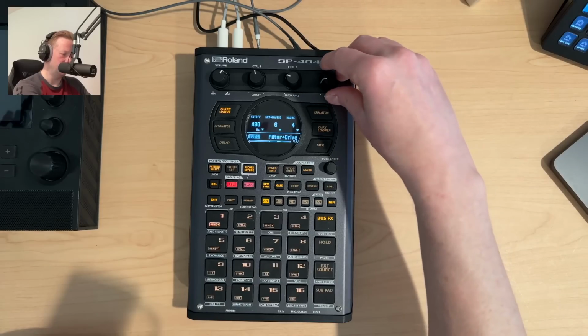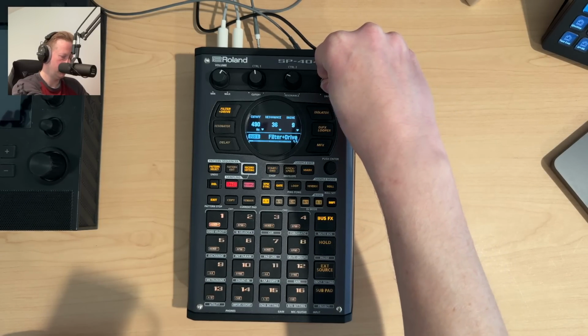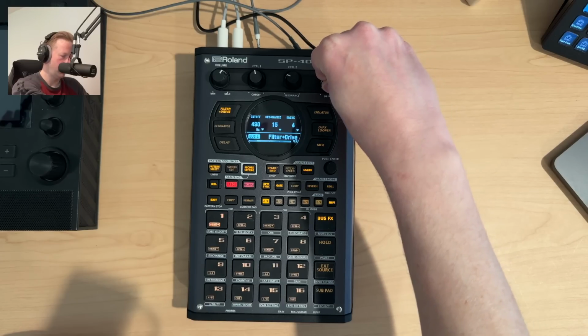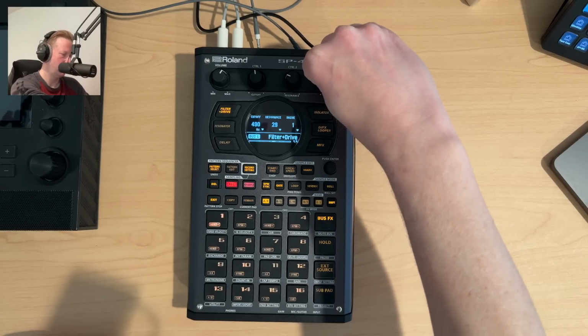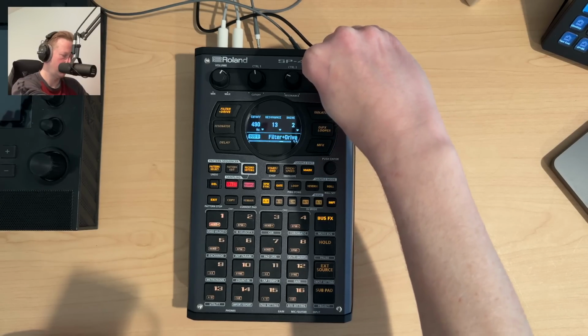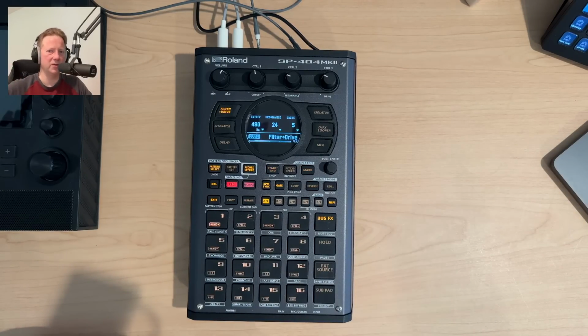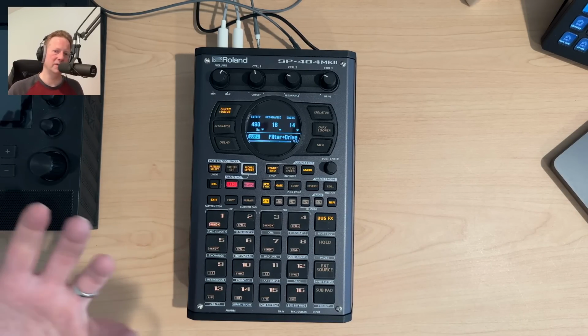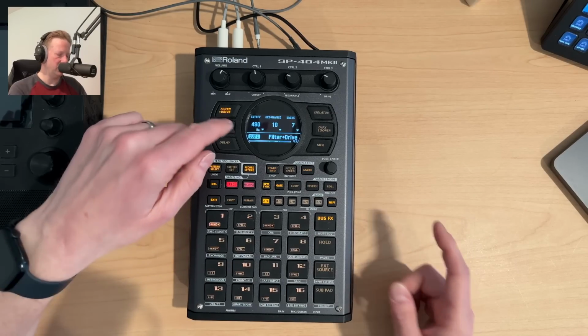I want to do the same thing with the drive, and maybe have it just kind of build slowly. So just like a little bit of a growl at the end, just so we have something a little bit different. Now, with this, let's go to the second page.